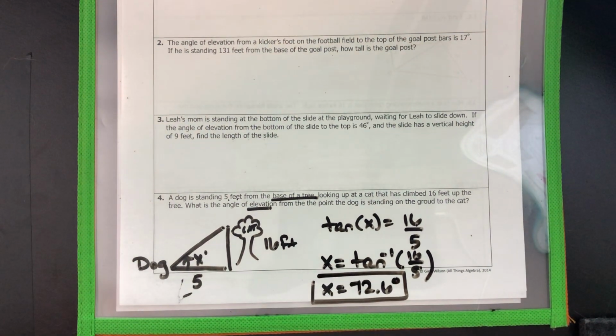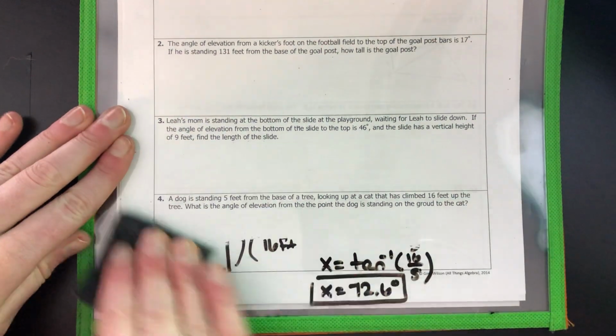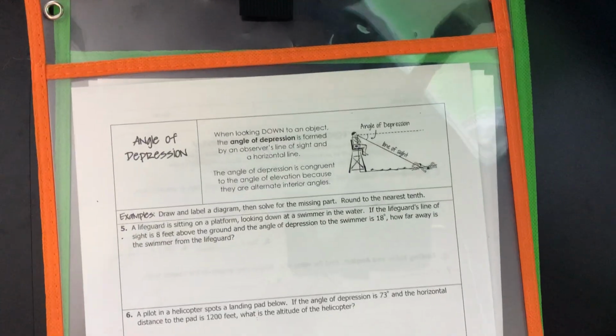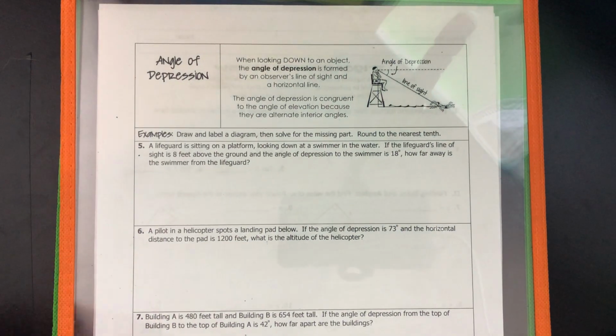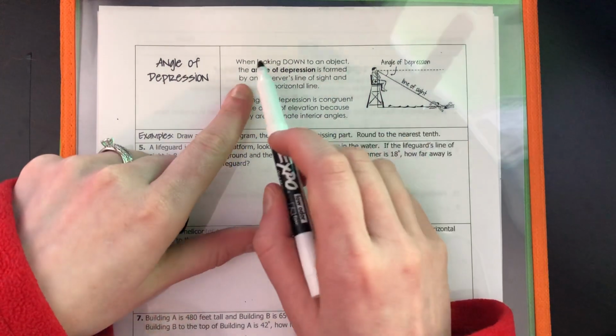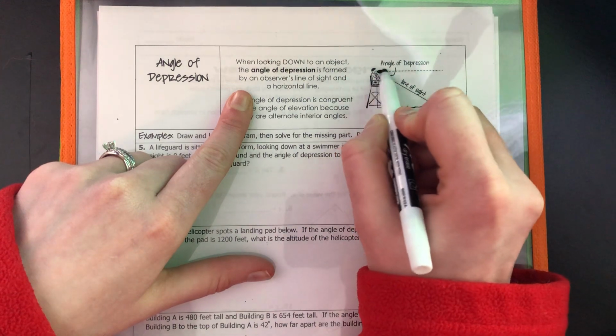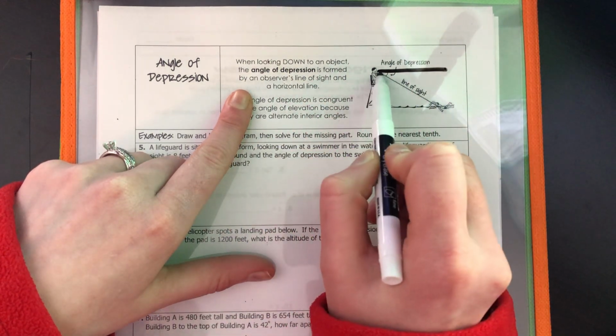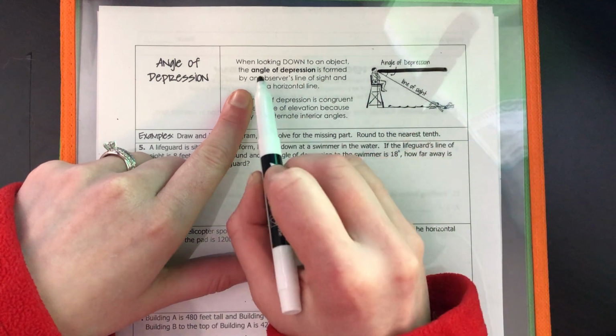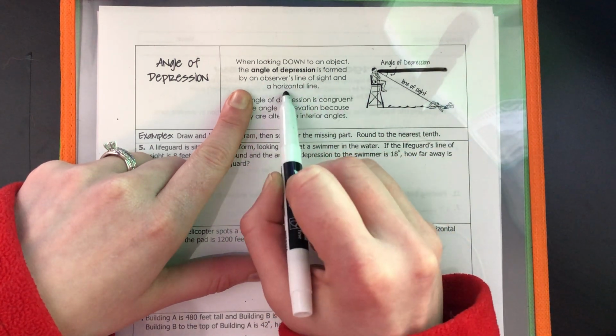Okay? All right. So with that foundation, let's talk about angles of depression. The difference is, okay, if you're depressed, you're feeling what? You're feeling down. So you're looking down at something. So here, when looking down to an object, the angle of depression is formed by the observer's typical line of sight. So the lifeguard is looking straight ahead, the observer's line of sight is the horizontal line.